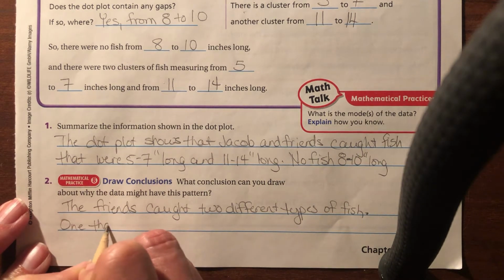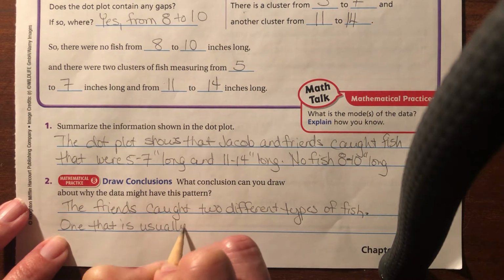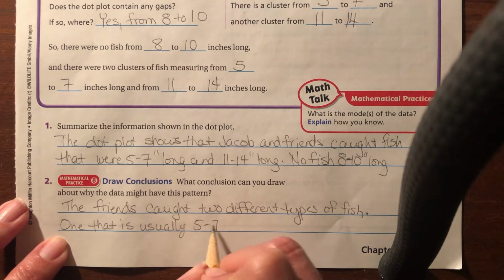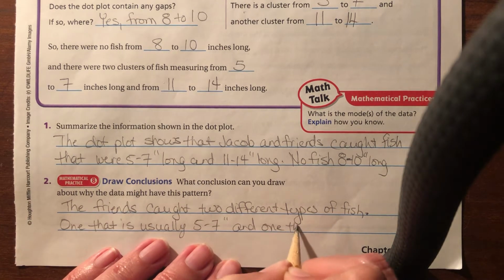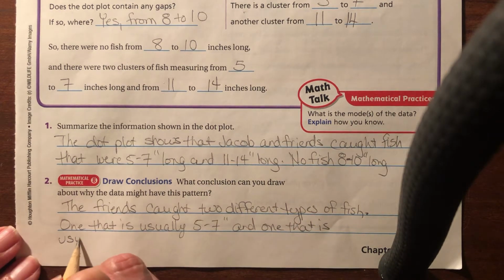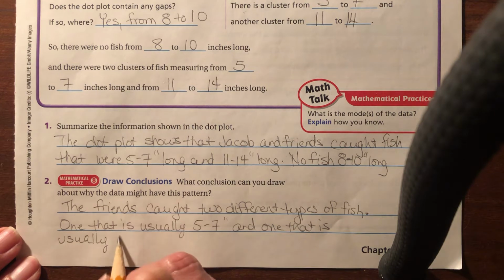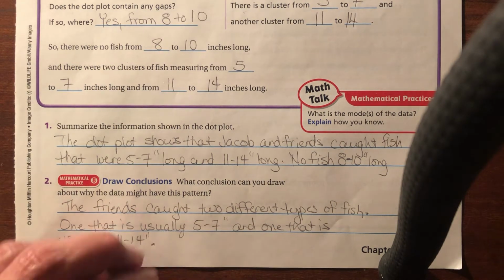One that is usually 5 to 7 inches, and one that is usually 11 to 14 inches, basically. All right.